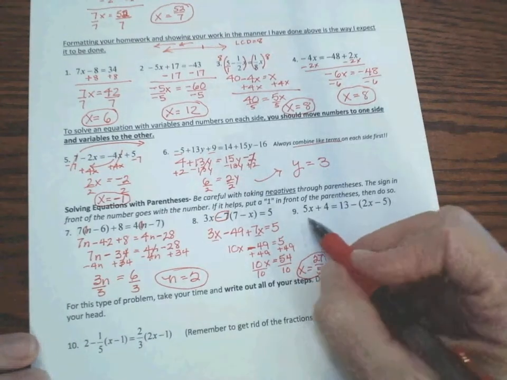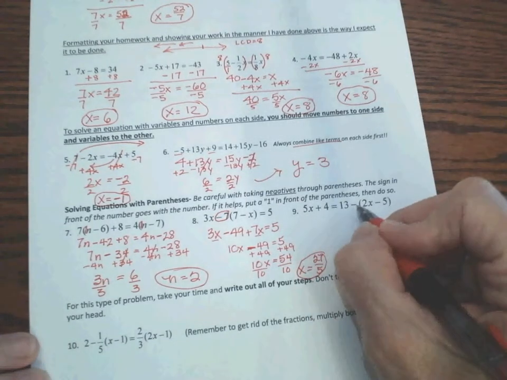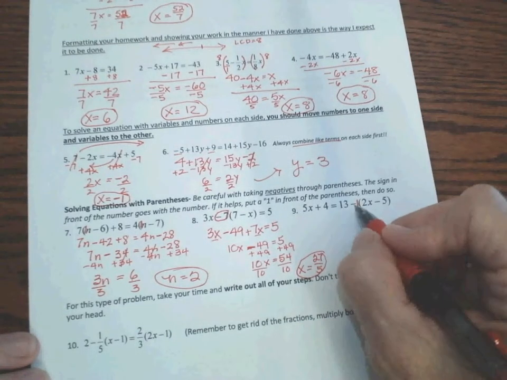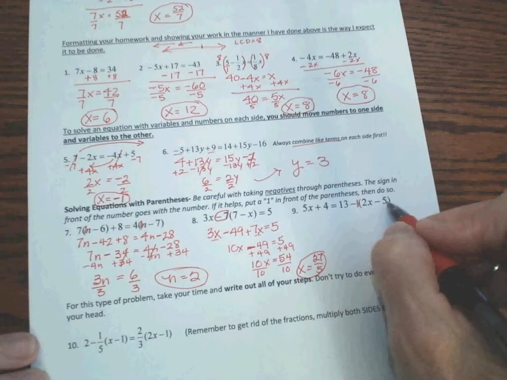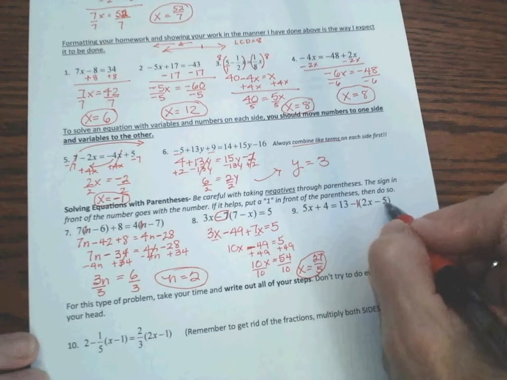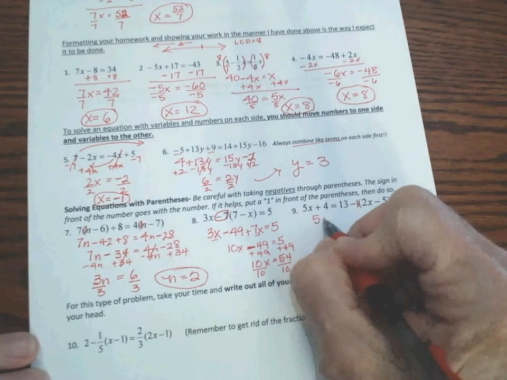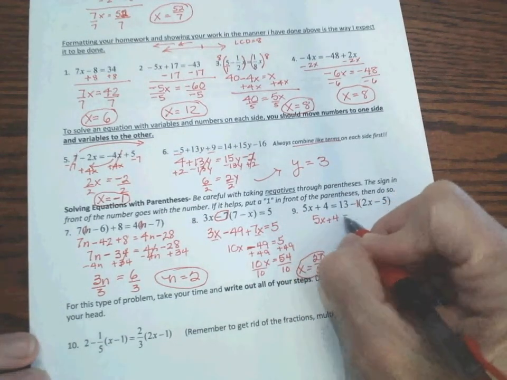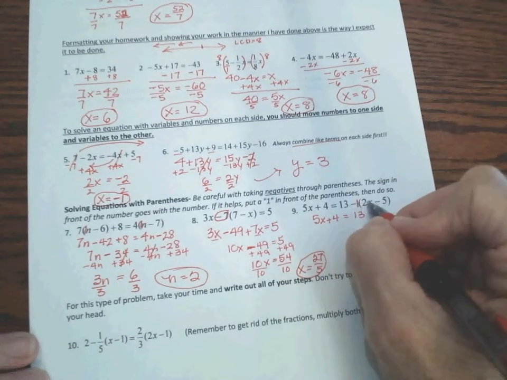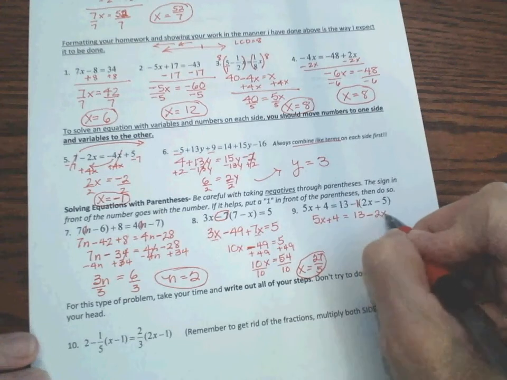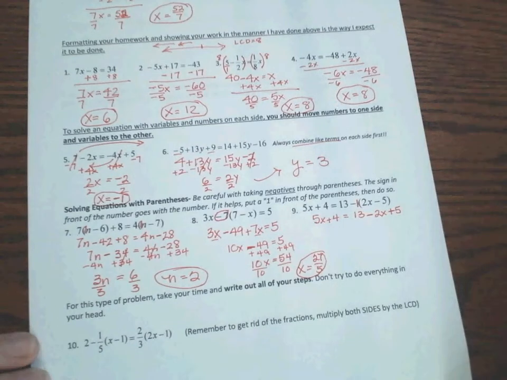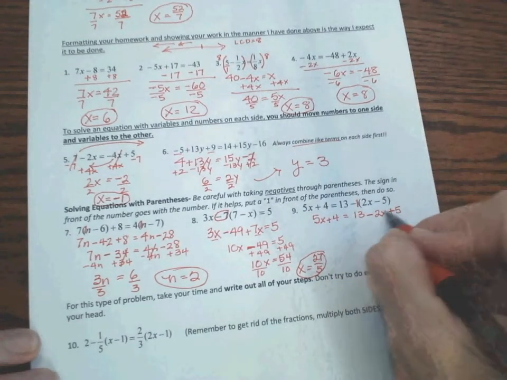Okay, on number 9, let me circle that. On number 9, distribute. Now, this is an understood 1 in front of that parentheses. So basically, we're multiplying everything by a negative 1. The numbers won't change, but their signs will change. So on the left, I'm keeping the 5x plus 4. And on the right, I'm now going to have 13. Negative 1 times positive 2 will be negative 2x. Negative 1 times negative 5 will be positive 5.